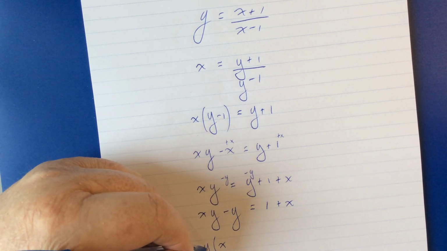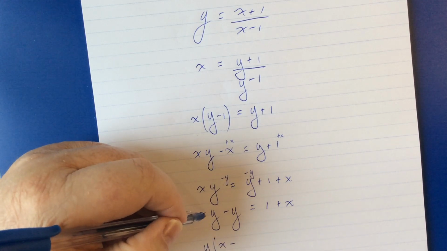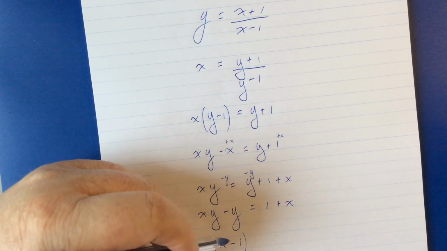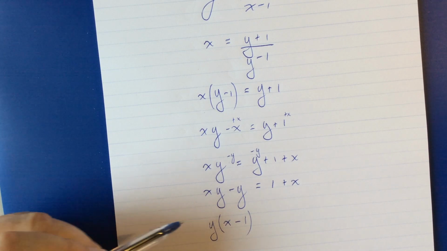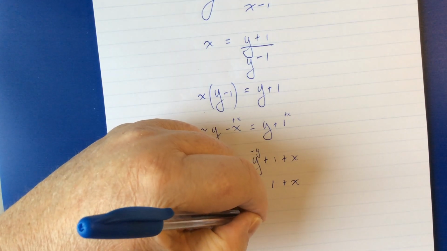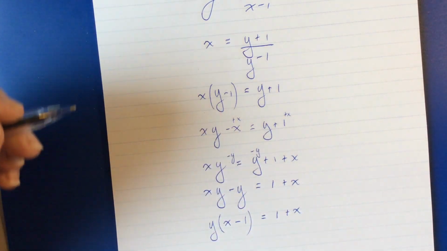Y times x is the same as x times y, and y times negative 1 will give me negative y. Now if you expand this, you will get this. Over this side of the equation, I have 1 plus x.